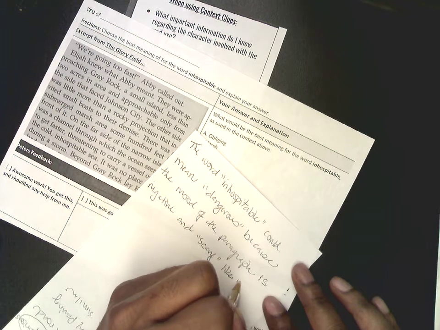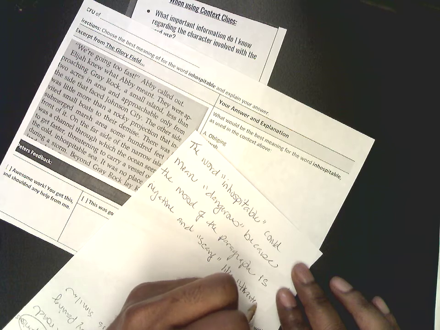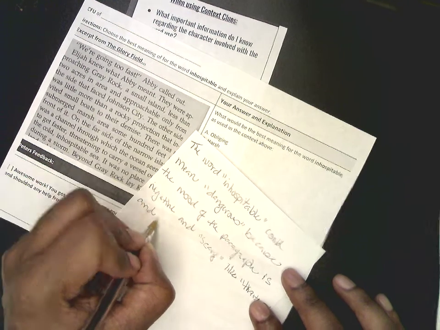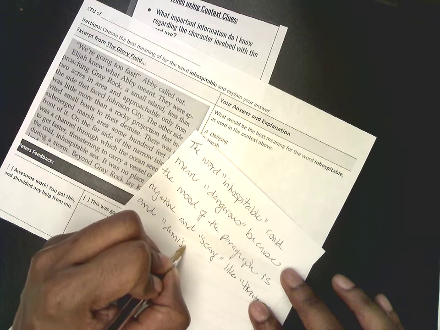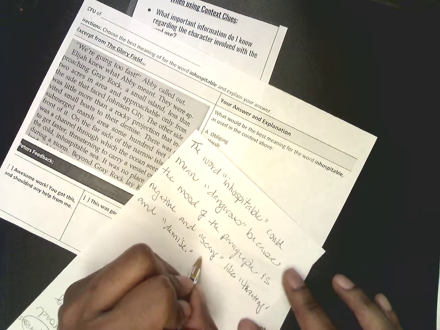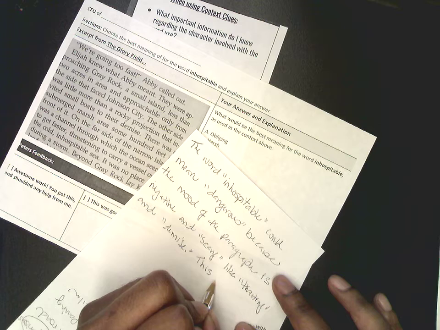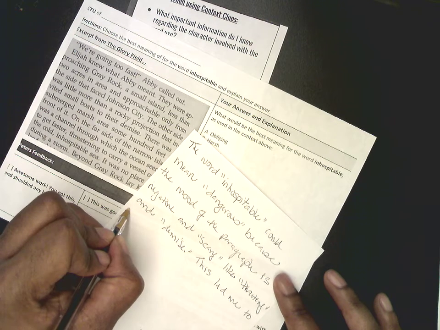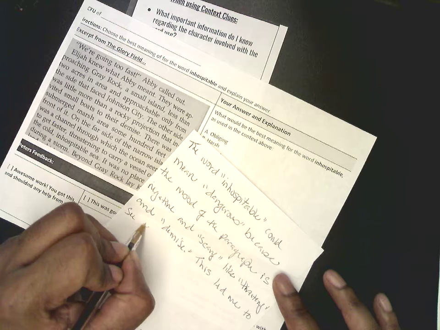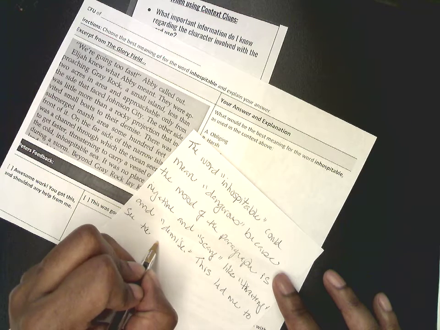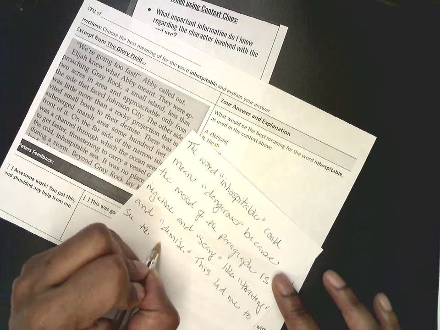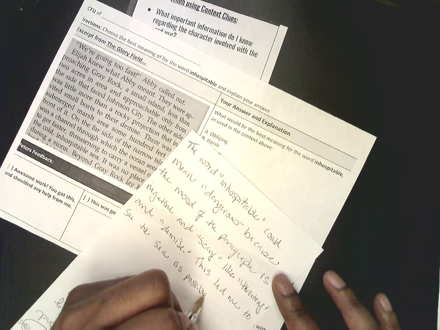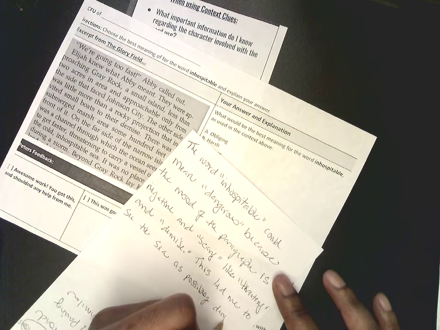Like threatening and demise. This led me to see the sea, that kind of sounds funny saying it together, to see the sea as possibly dangerous.